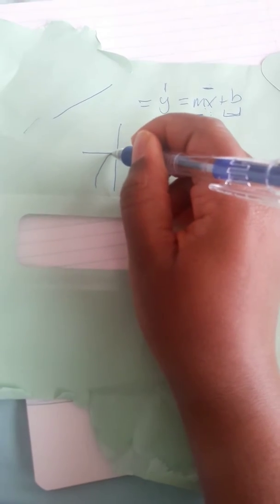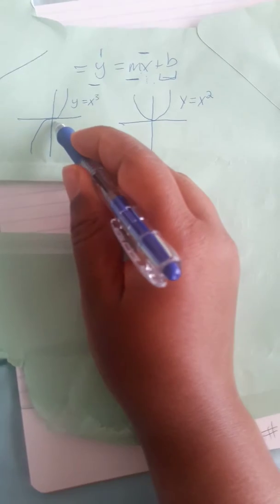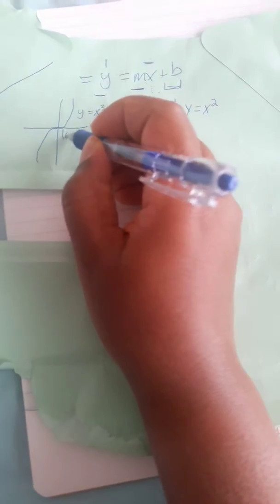There are multiple other forms of graphs. For example, if you have a graph that is like this, then that would be y equals x cubed. You could also have a graph that looks like this, a parabolic graph, and that is y equals x to the second power. And so, yes, this one and this one both go through the origin of the graph, that 0, 0 point.